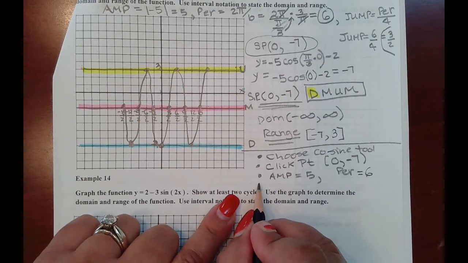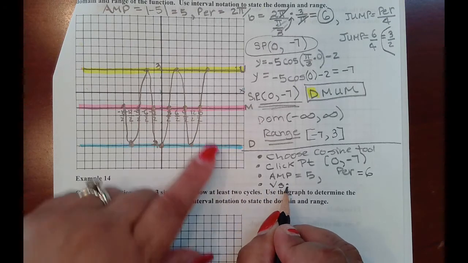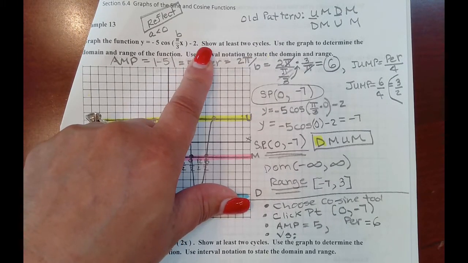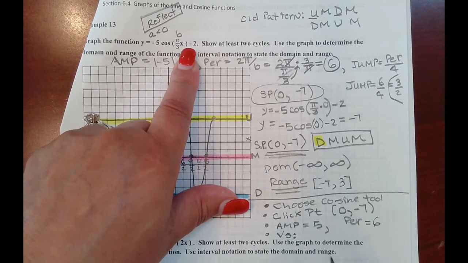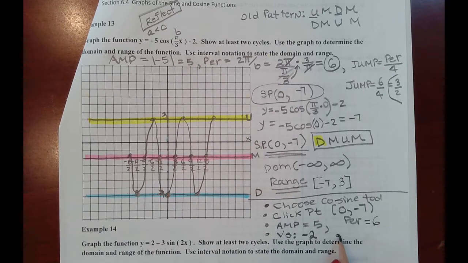And then when it comes to vertical shift, tell it that there is a vertical shift. That'll be this last number all the way at the end without any variable next to it. Vertical shift of -2. So you would feed that in there. What else is there? Yeah, reflection. I didn't say that yet.